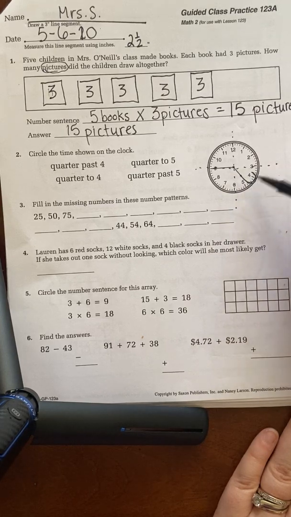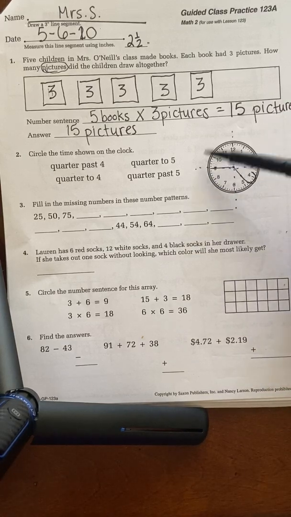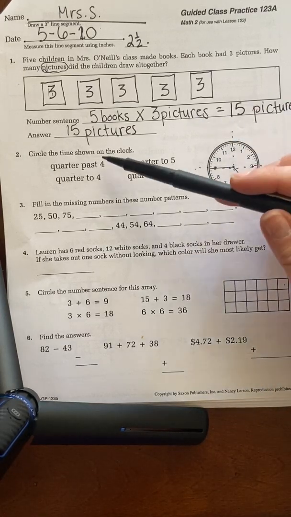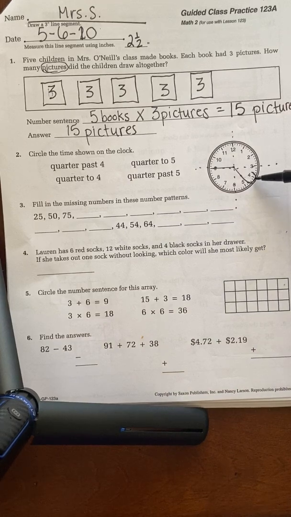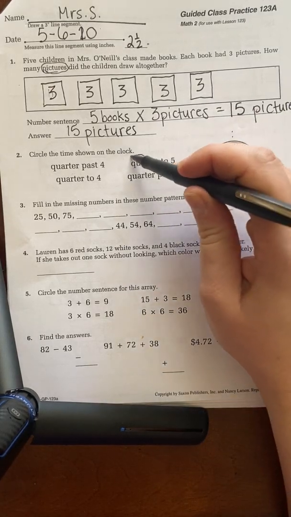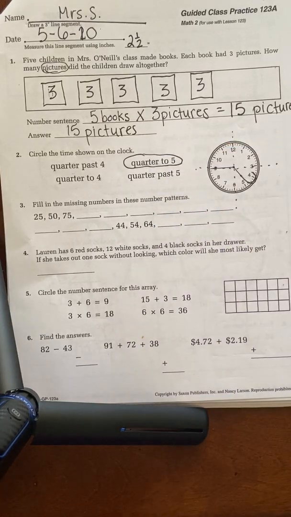We know that this is a 4, and this is at the 45, right? So which means it's going to be a quarter to. But is it a quarter to 4? No, because it's already 4:45. So what's the next hour that comes after 4? 5. So this is going to be called quarter to 5.